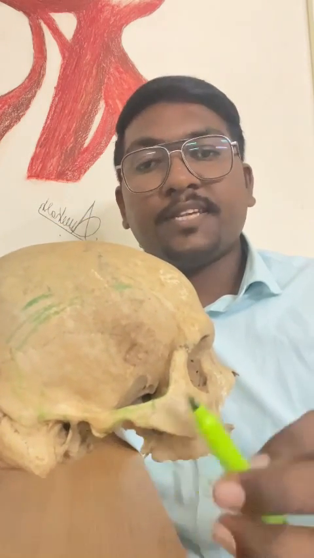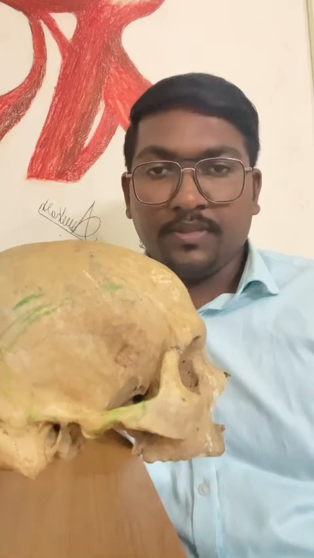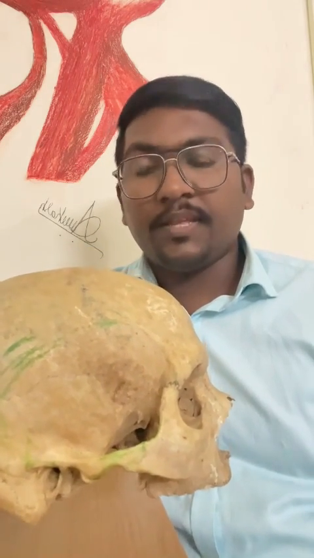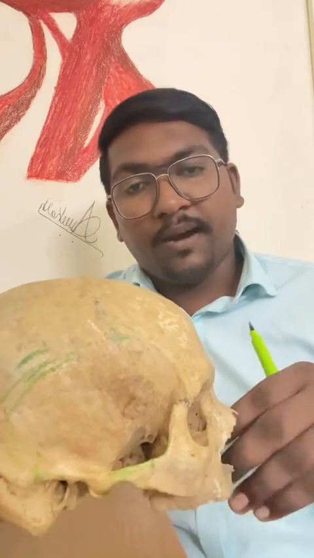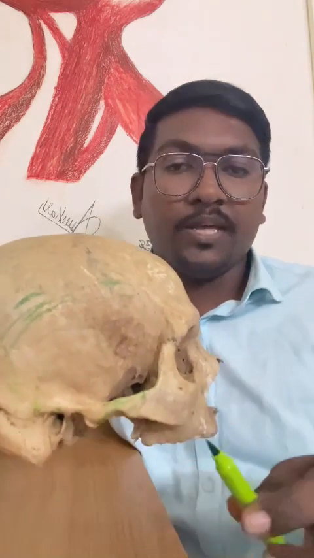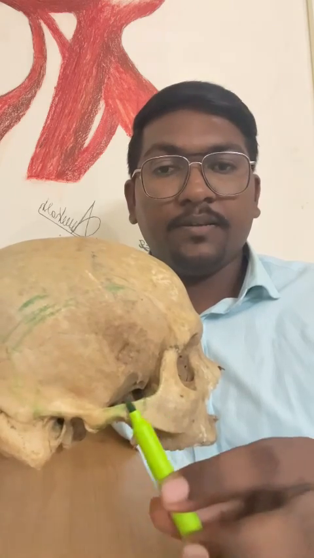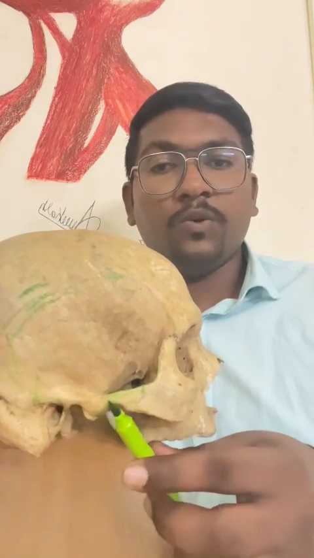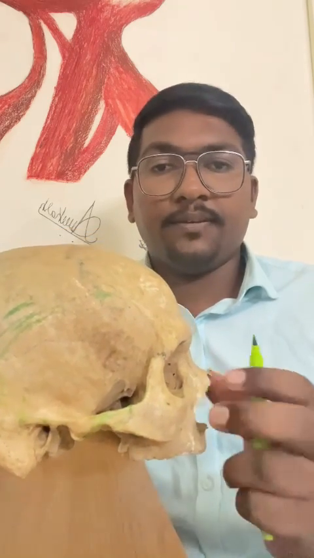Above the zygomatic arch, the area is called the temporal fossa, and that is filled by the temporalis muscle. Just above the temporalis muscle, the temporal fascia is attached to the upper border of the zygomatic arch, and the masseter muscle is attached to the lower border of the zygomatic arch.